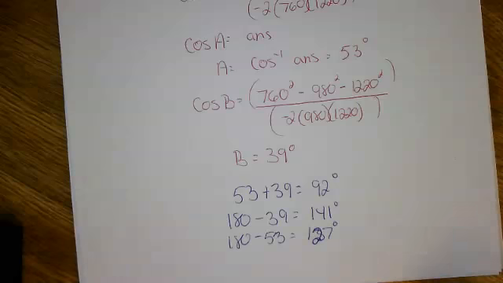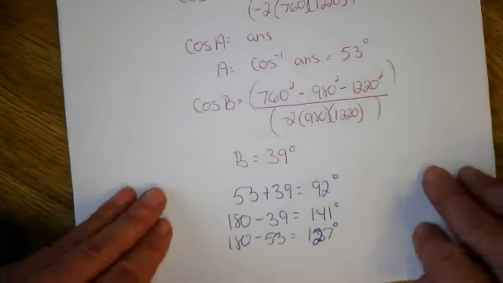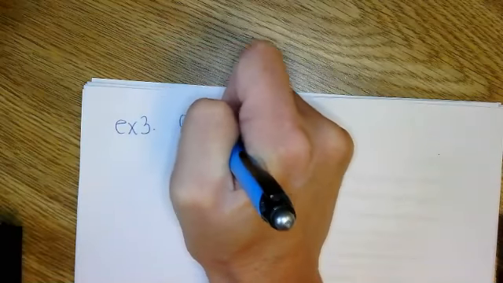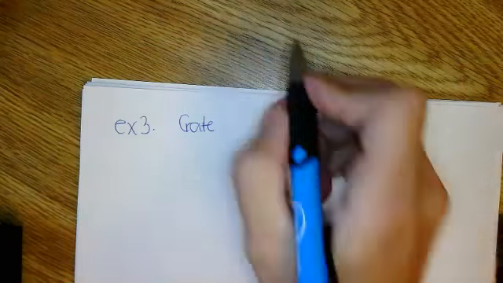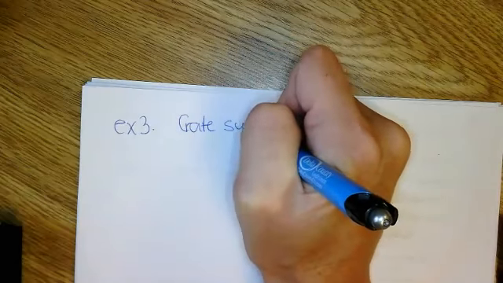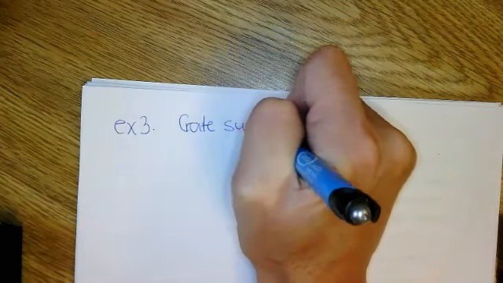Let's see. I think I'm going to go with 2 more. Number 3. Okay. It's all about the picture. You have to be able to draw a good picture. We've got a crate. Crate supported by 2 ropes. So it's suspended from, I don't know, a rafter or something. So it's up in the air.